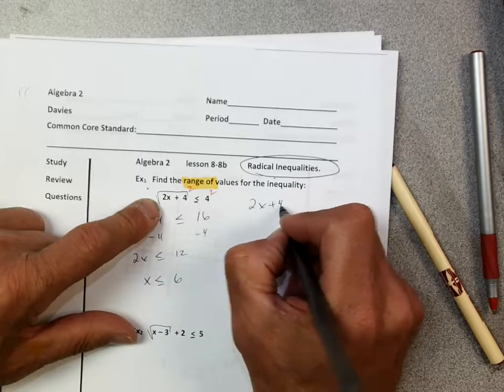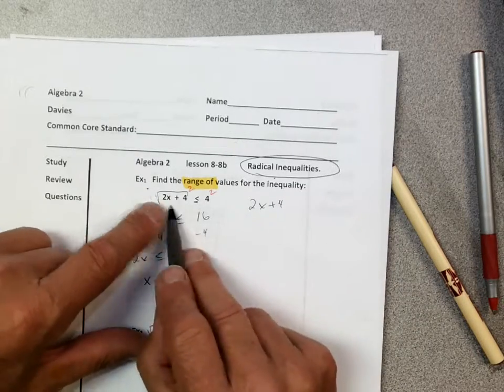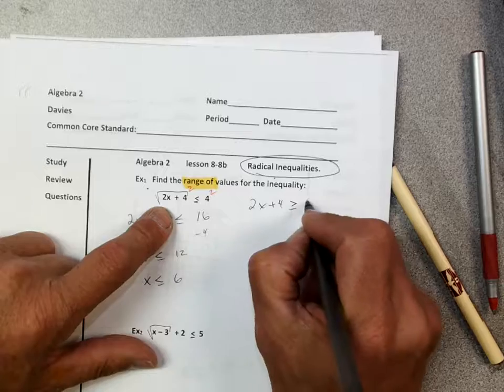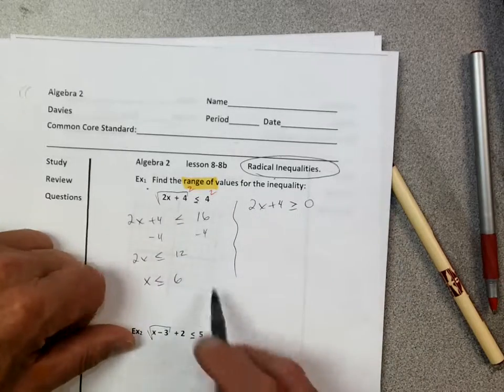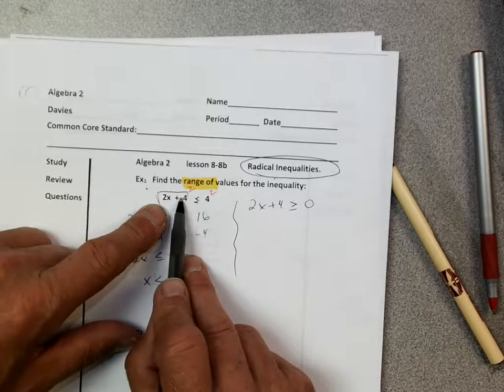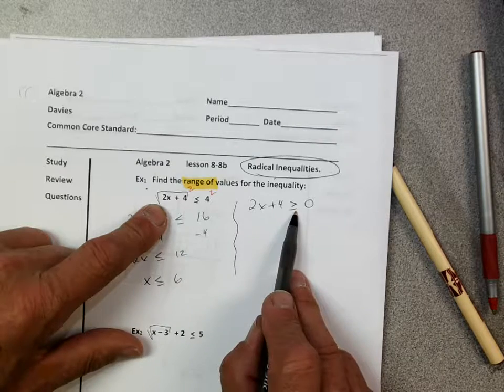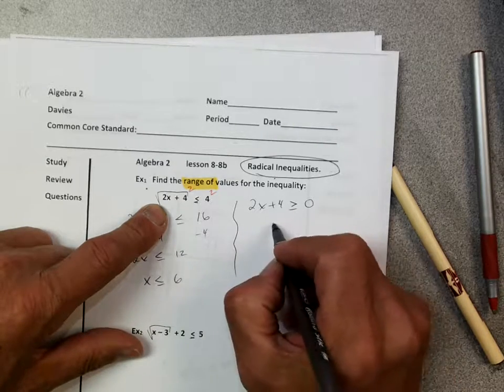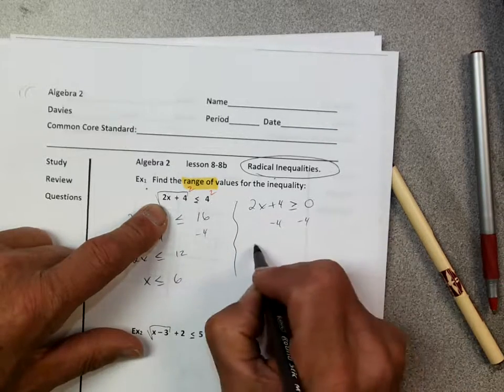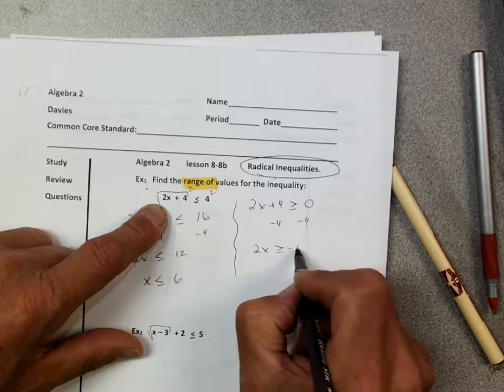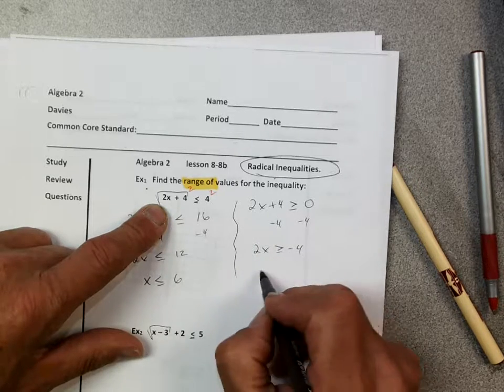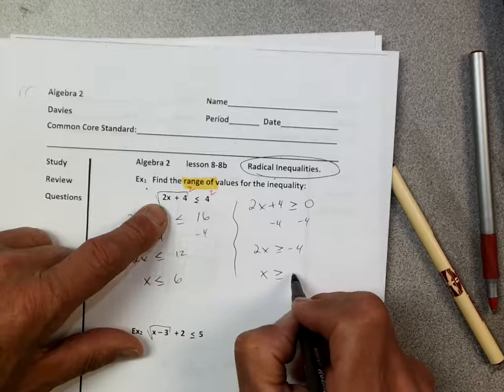We say, wait a minute. This piece cannot be negative. So make sure it's greater than or equal to 0. That's how we get the second part. Take what's inside. Can't be negative. So we set it to be greater than or equal to 0. Okay, let's solve. Minus 4. 2x is greater than or equal to negative 4. Divide by 2, x is greater than or equal to negative 2.